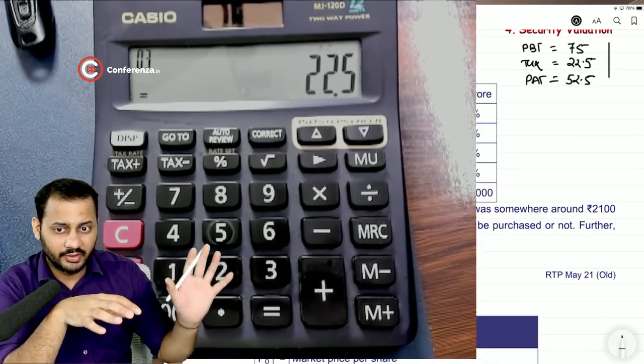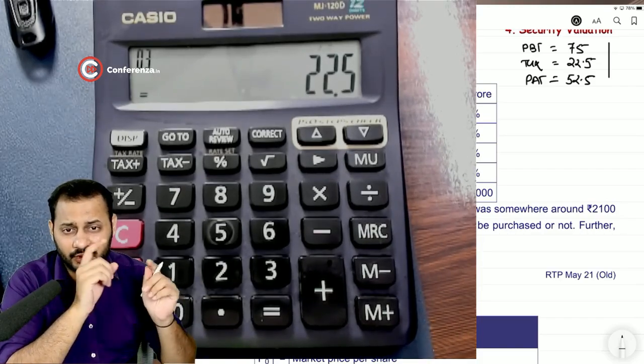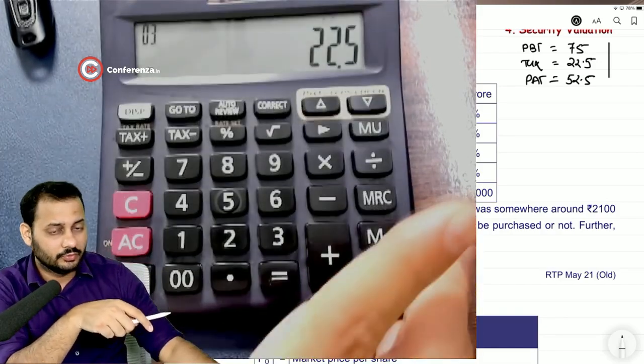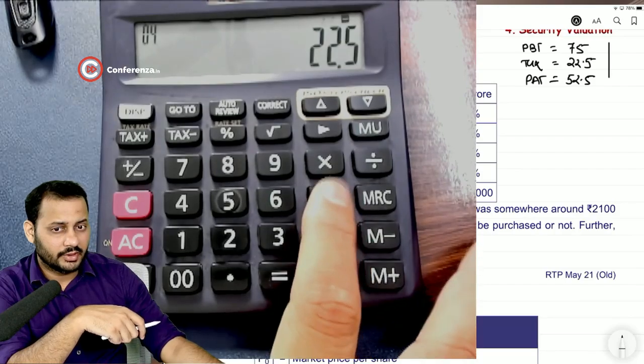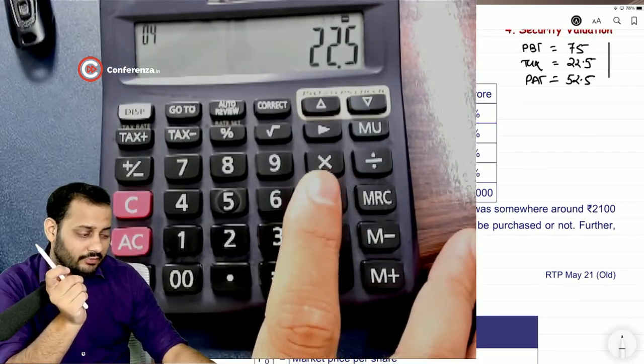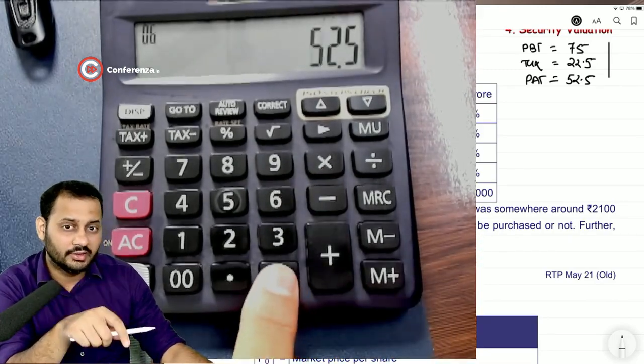What you can do here is, after arriving at 22.5, you know that you want to deduct this figure from the previous one. I will just press two buttons. Have a look. Minus, because I want to deduct 22.5 from the previous figure which is already in the memory of the calculator, and then equals to.